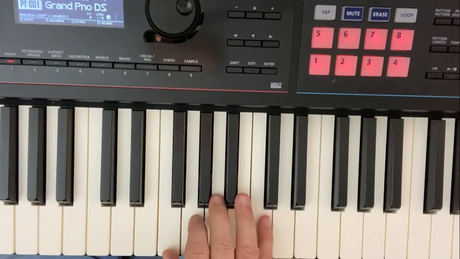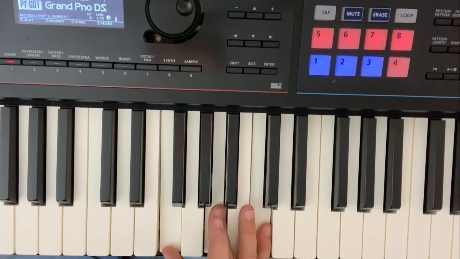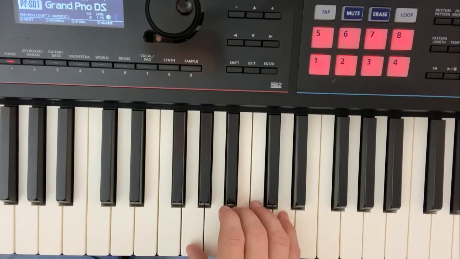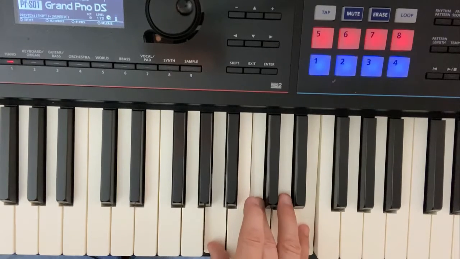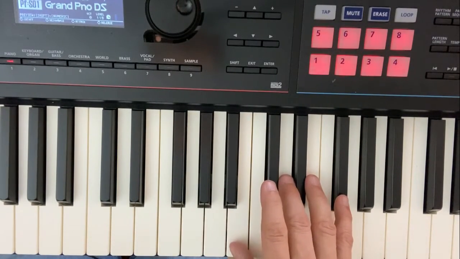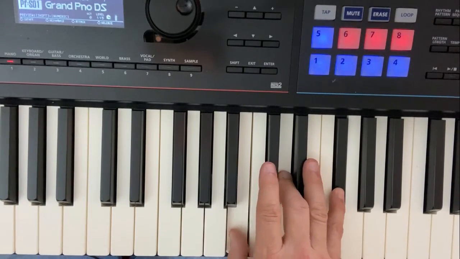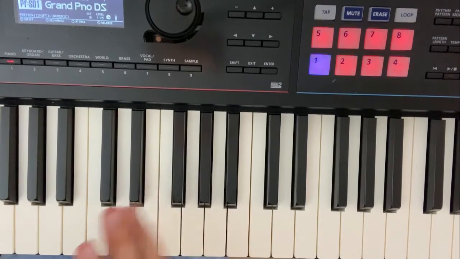F major chord. It's 1, 4. F major. You've learned G major. You've learned A minor. Look what you've done. And you've learned B minor. Now, doesn't that sound odd compared? Listen. Just listen. You don't have to play this. Listen.